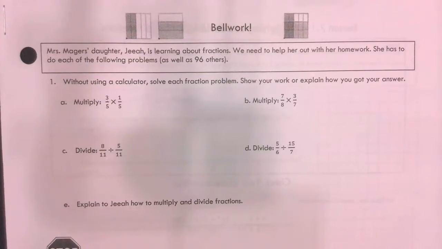Let's go. Bell word. My daughter Gia is learning about fractions. Well, she's 5, so she probably shouldn't, but oh well. We need to help her out with her homework. She has to do each of the following problems as well as 96 others. Without using a calculator, let's go back to our elementary school days and solve each fraction problem. Show your work and explain how you got your answer.